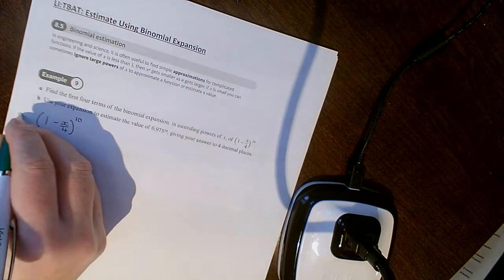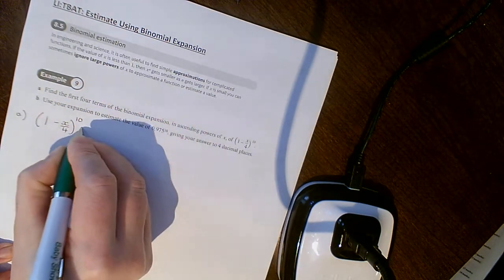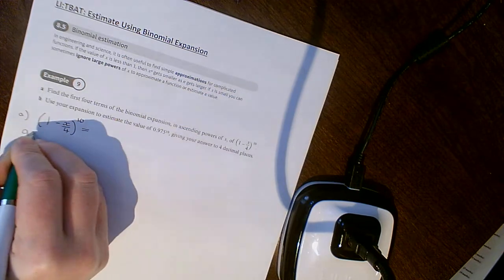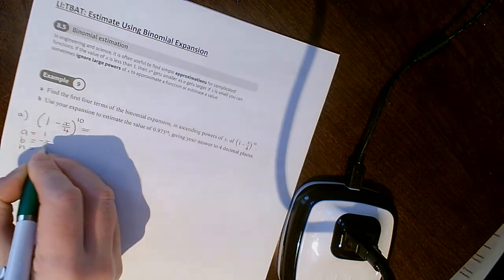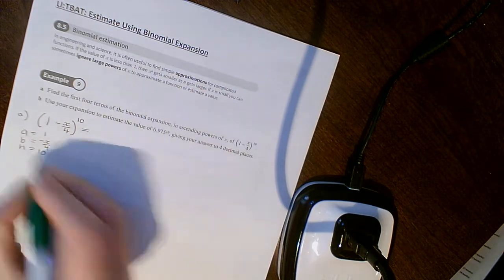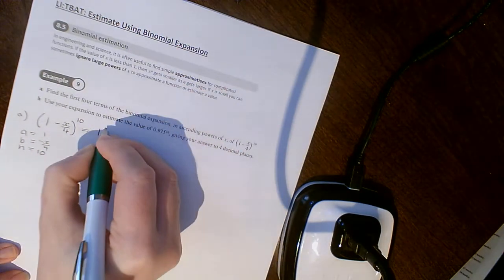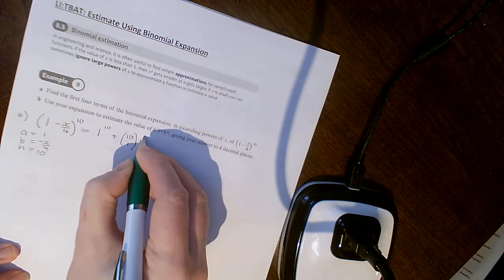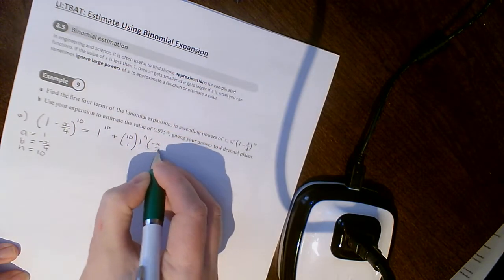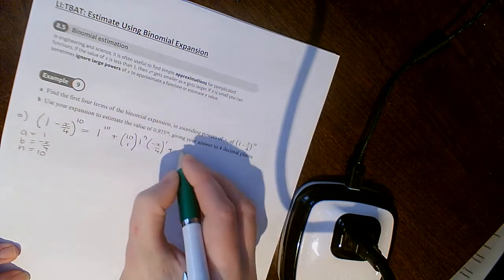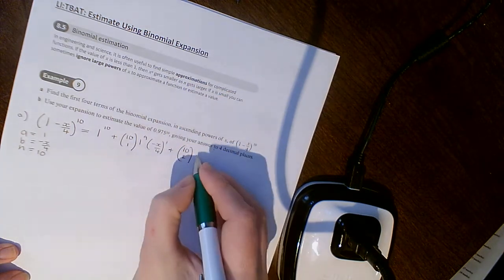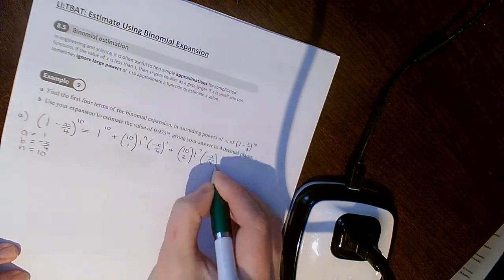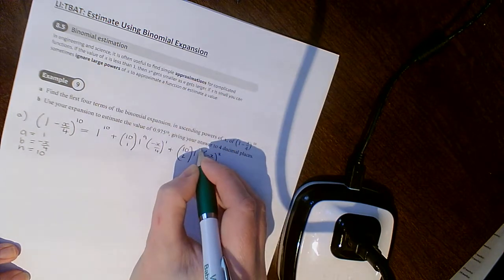So the first part of this question is to do this expansion exactly like we've been doing. So a, b and n, if you're still writing those out and you want to, still do it. 1 minus x over 4, just be careful with that negative there, and 10. So 1 to the power of 10 plus 10c1, 1 to the power of 9, minus x over 4 to the power of 1, plus 10c2, 1 to the power of 7, minus x over 4 squared. Sorry, that should be power of 8.